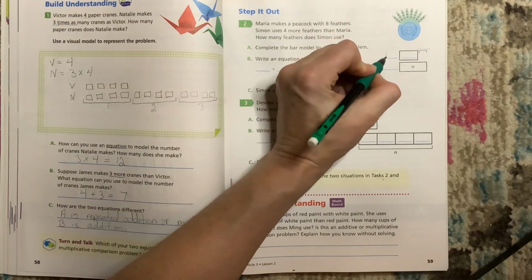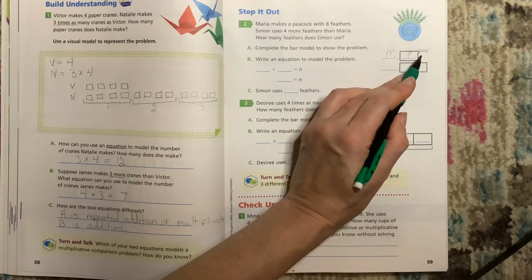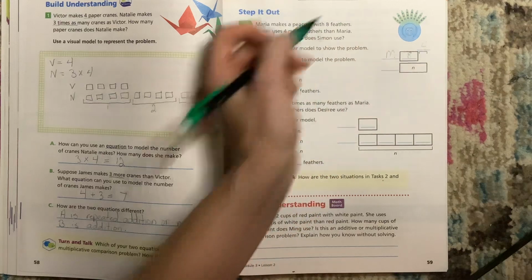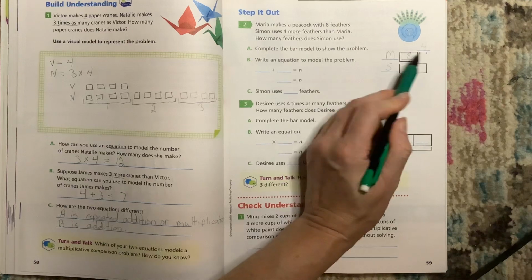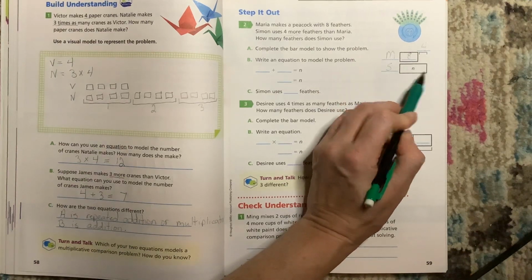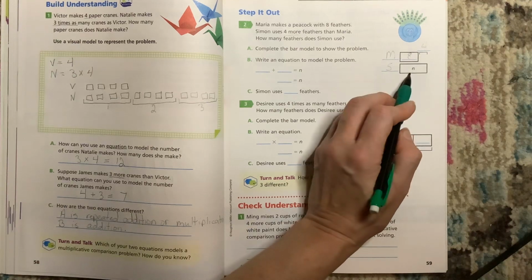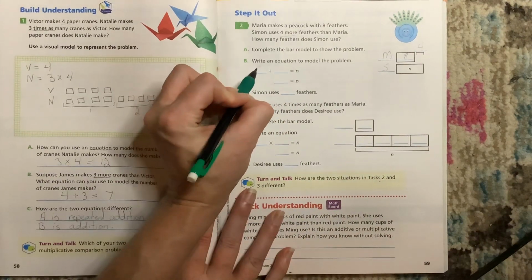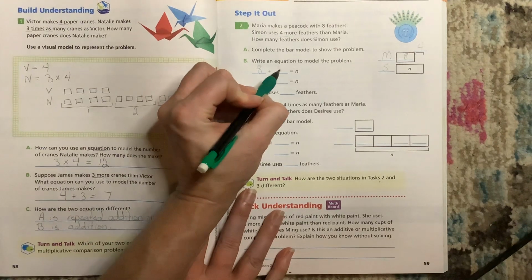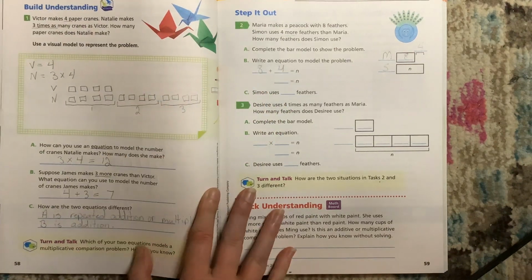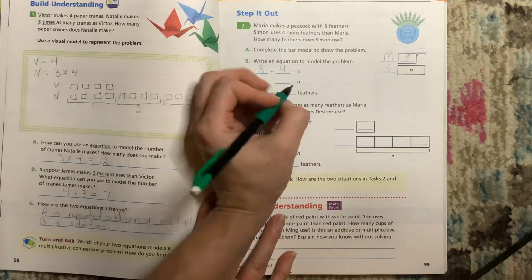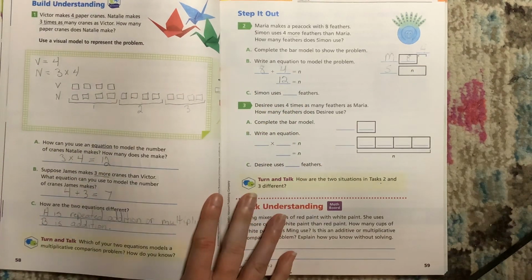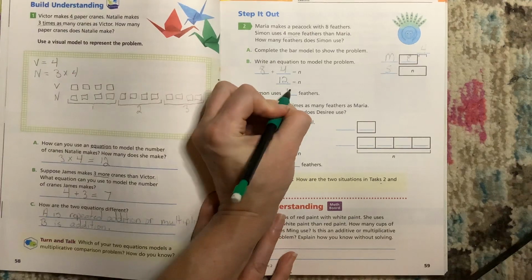Okay, I think I put the 8 in the wrong spot. I'm just going to put the M for Maria. Maria starts with 8. Let me make sure that's in the box. And then Simon adds 4 more. Okay, so now we know Simon has 8 plus 4. Okay, so we're going to figure out what n is. So 8 plus 4 equals n. Okay, we're going to write that down right here. 8 plus 4, make sure that's dark enough, equals n. So what does n equal? Well, 8 plus 4 is 12. So how many feathers does Simon use? 12.